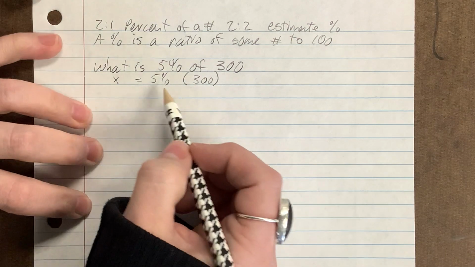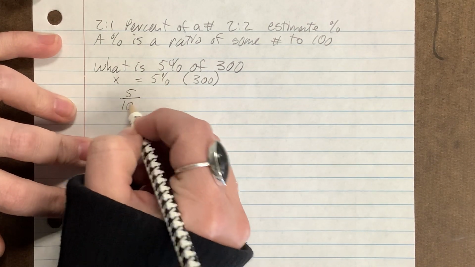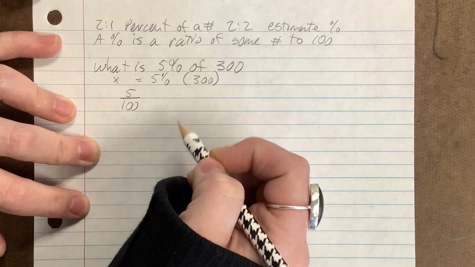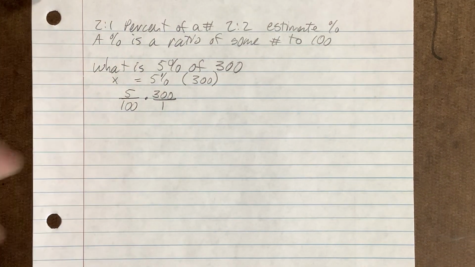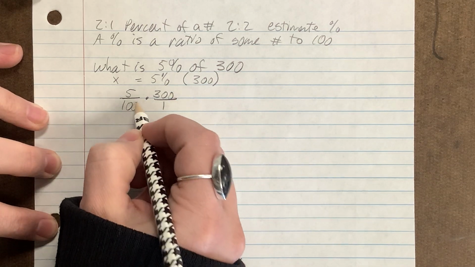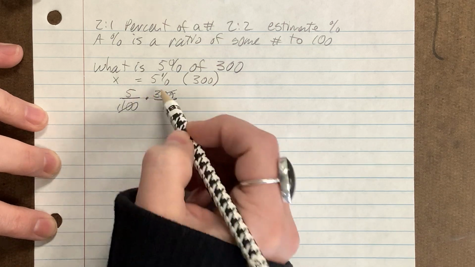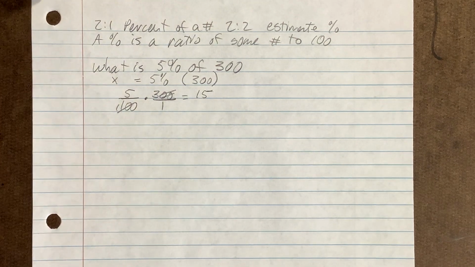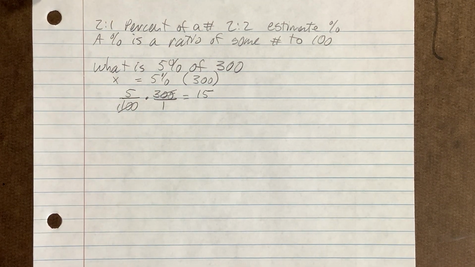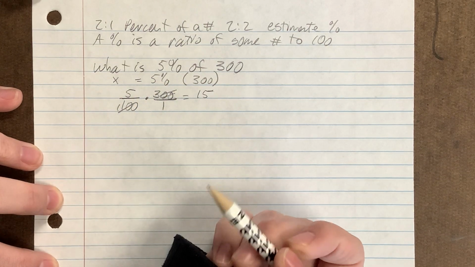all we have to do, you have two options. We can change the percent to a fraction, in which case that would be 5 over 100. And again, of means multiply, so we multiply that by 300, which we can write as a fraction over 1. 100 goes into 300, and it basically just takes the zeros away, and 5 times 3 is 15. That makes it so we don't even need a calculator sometimes, which is nice. So the first option is to change our percent to a fraction and do fraction multiplication.